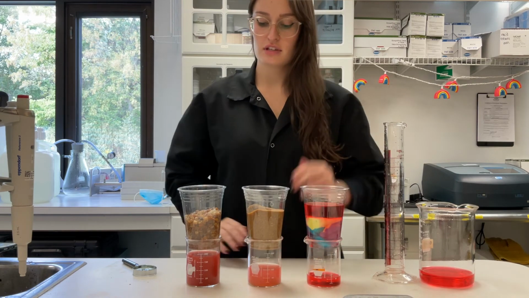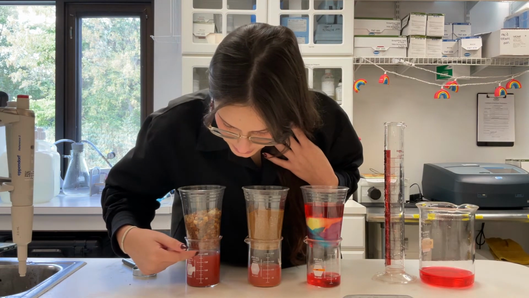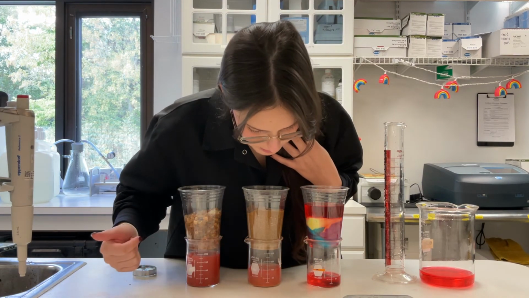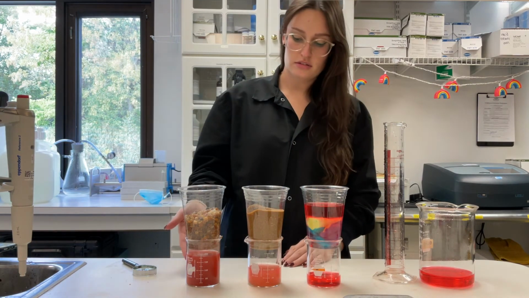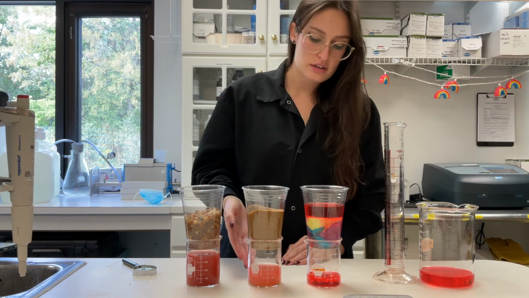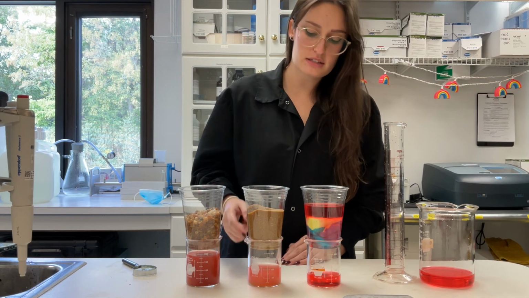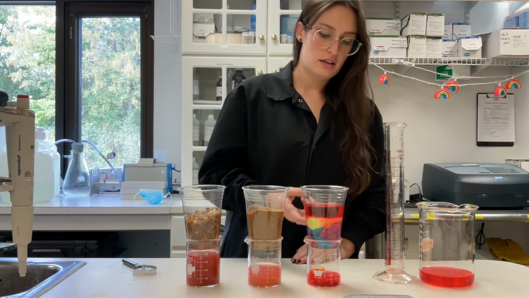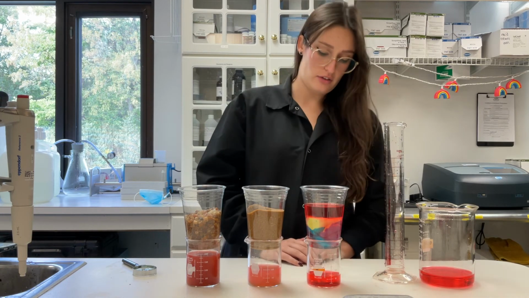These are our results. You can see on our beakers, this is the 200 ml mark of the water that we poured. The gravel has all of the water already passed through. You can see there's definitely some still left in the sand. And the clay is taking the longest.